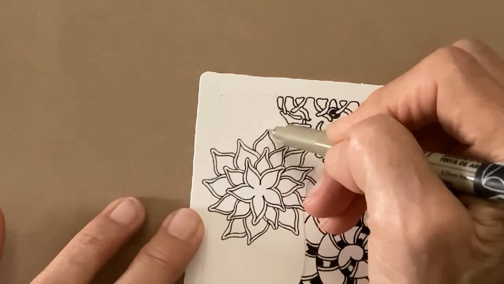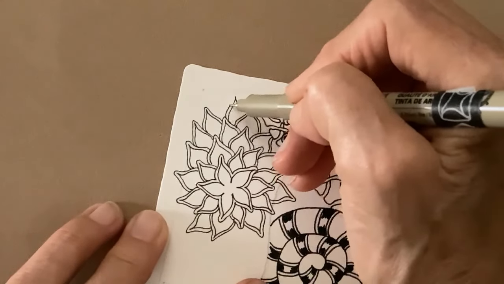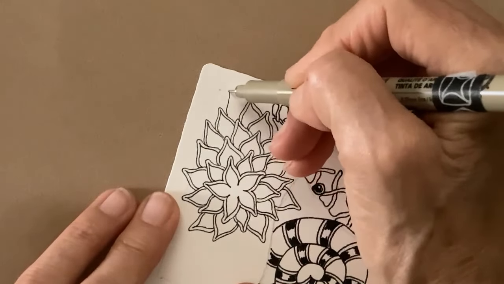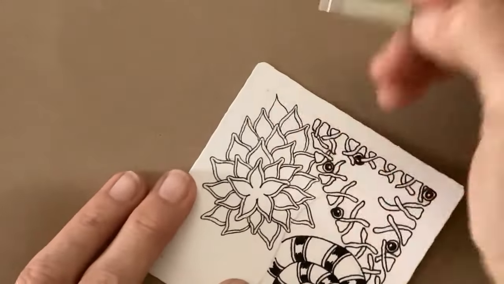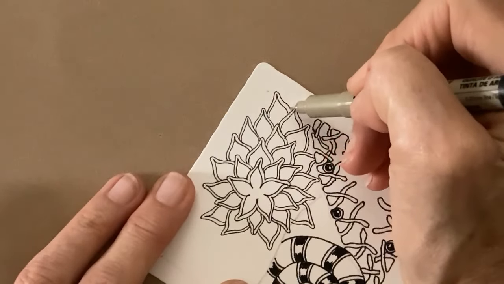Take deep breaths, relax your shoulders. Enjoy one line at a time. And you can make this go out however far you want to.